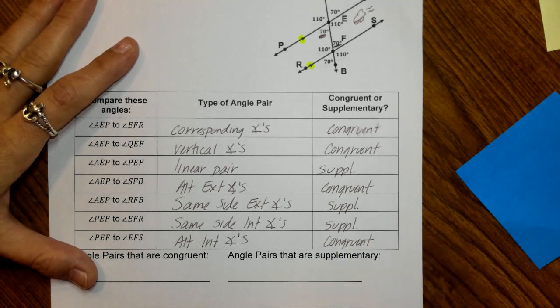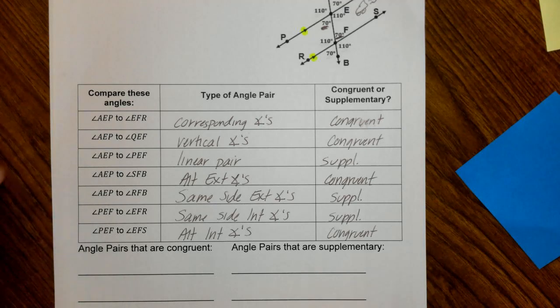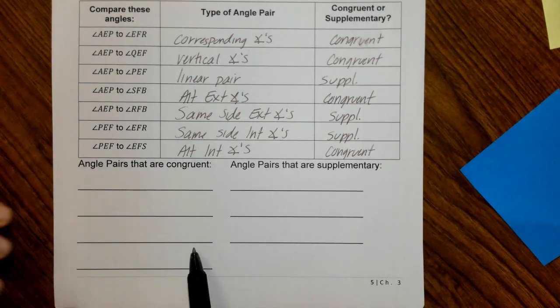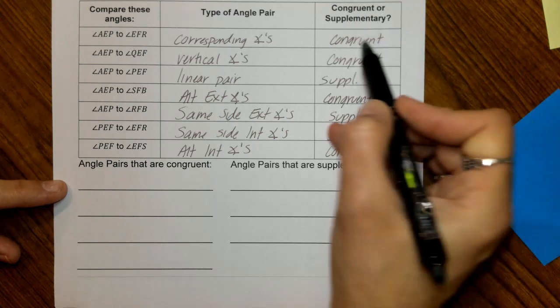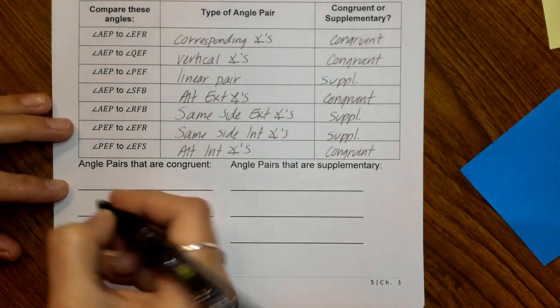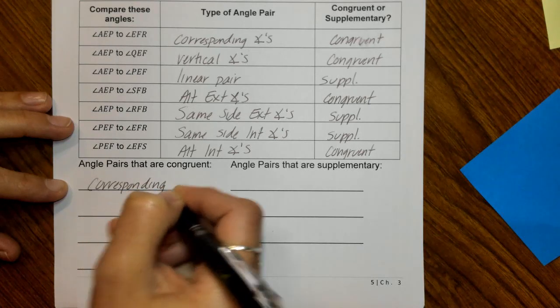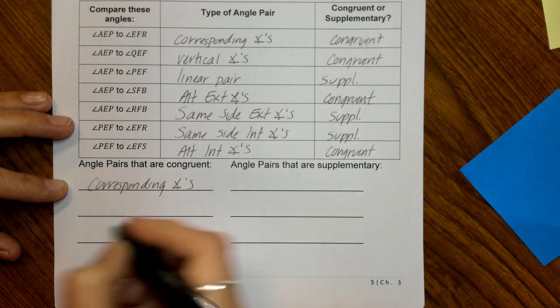So the next section is looking at these. We have all 7 different kinds of angle pairs that we talk about with this unit, and we want to identify right here which pairs are congruent and which pairs are supplementary. So congruent, looking down this list over here, the last column, we have corresponding angles. Next, here's another congruent, vertical angles.